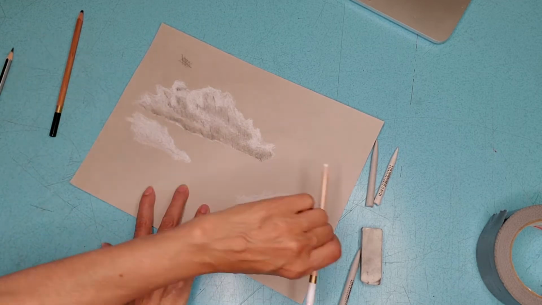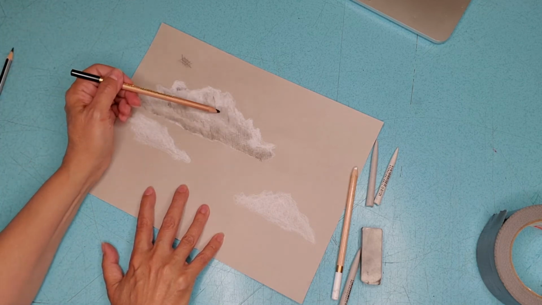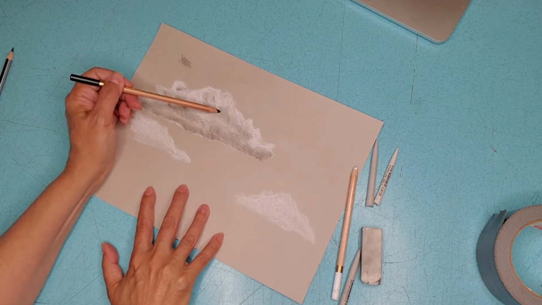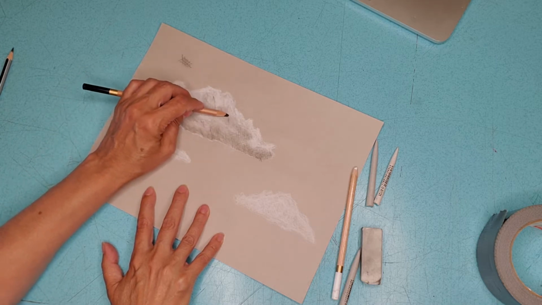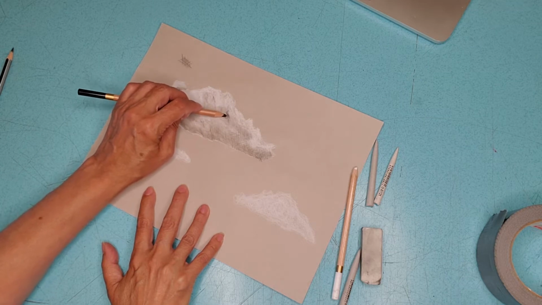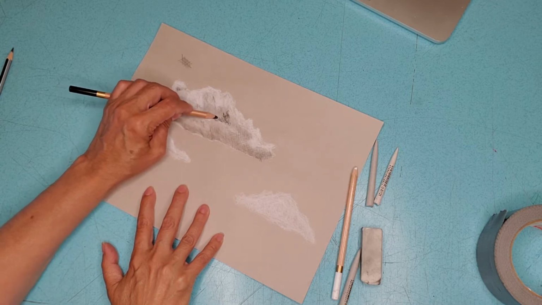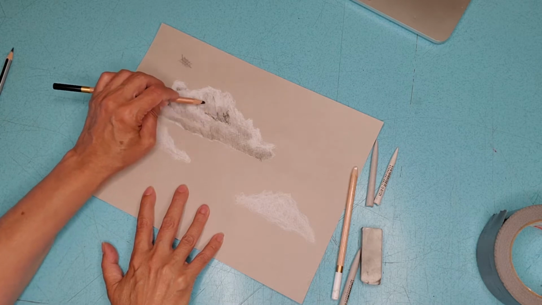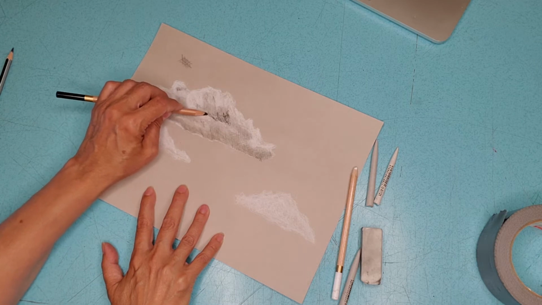Then I'm going to go back in with my black charcoal, and I'm going to find a value that's darker than this value. And then I'm going to hold it like this and try to go sideways so I avoid some of those stripy lines. And I'm allowing it to kind of be messy, and I'm following some of these dark shapes that I have drawn in already.